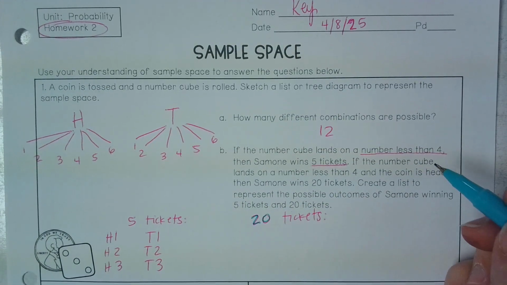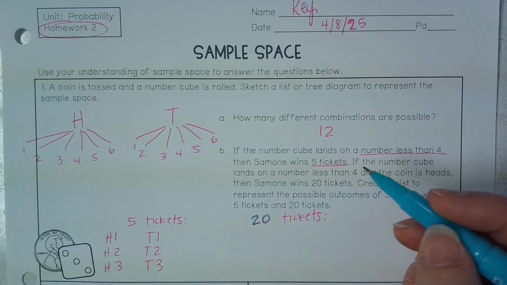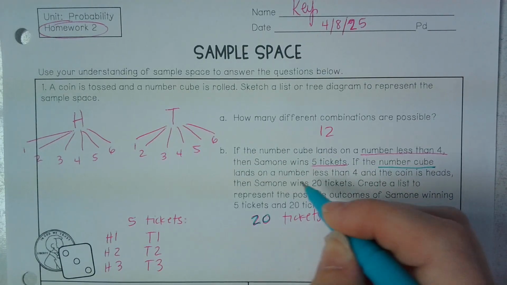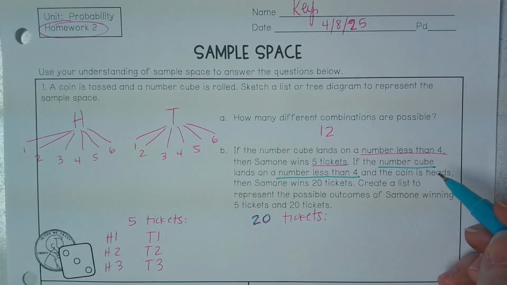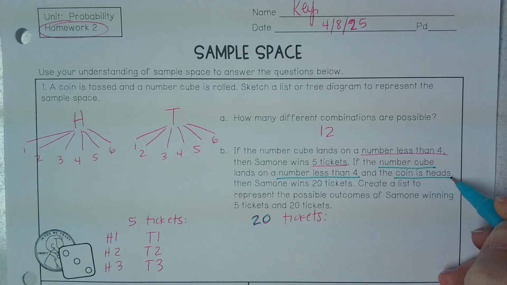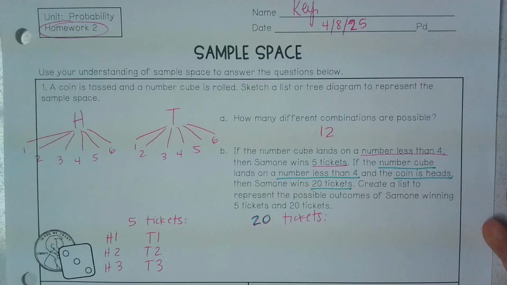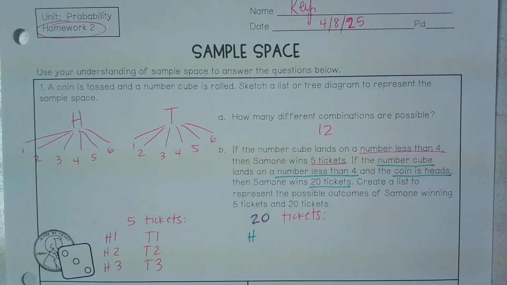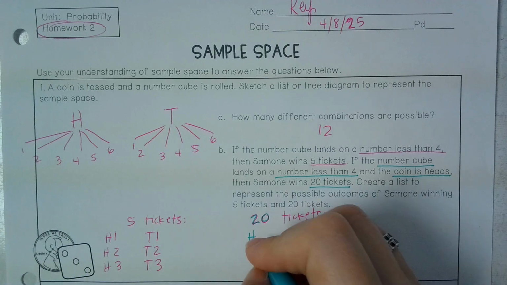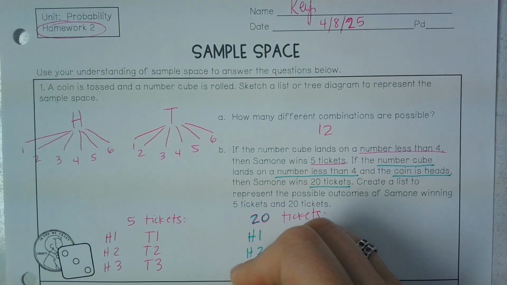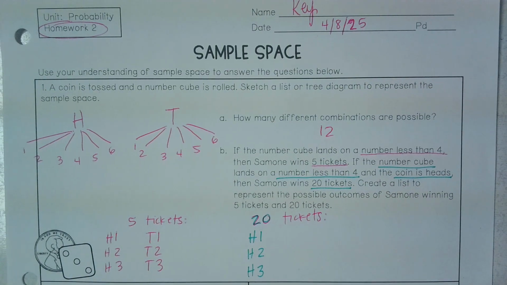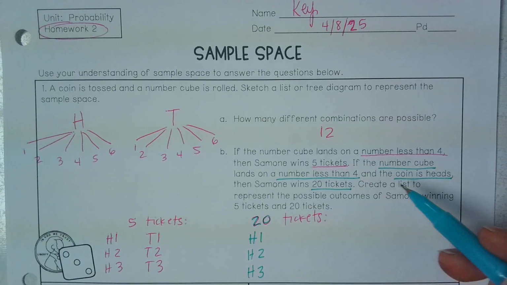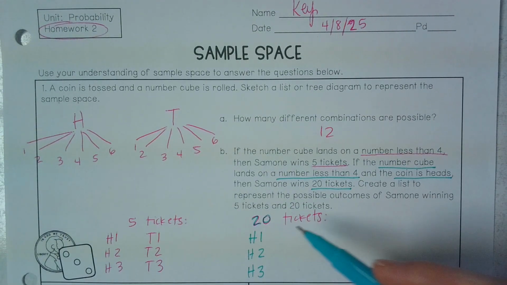Alright, so to get 20 tickets, it's a little more complicated. You have to do the number cube on a number less than 4, and the coin has to be on heads. That's when you win 20 tickets. So I can only get on heads, and what's a number less than 4? Right, so heads 1, heads 2, heads 3. That is the only options where I can get 20 tickets. And that's it. You're supposed to just create a list of both scenarios.